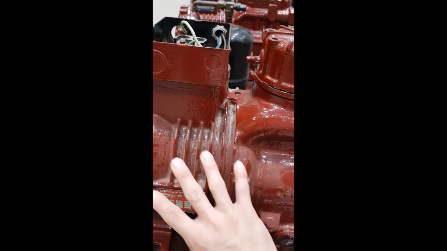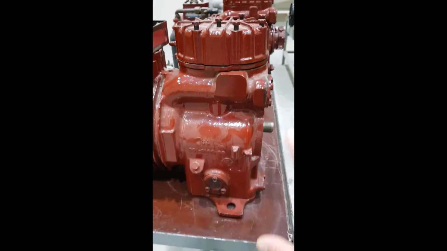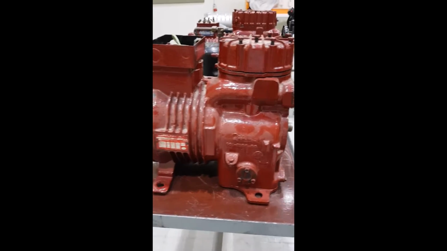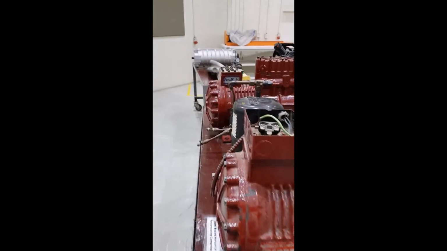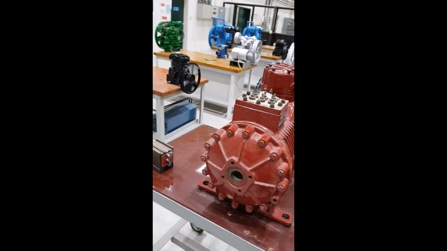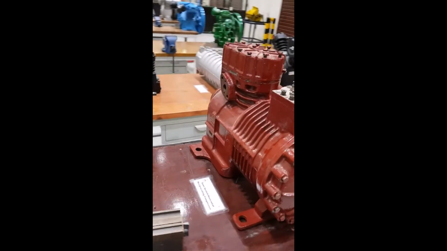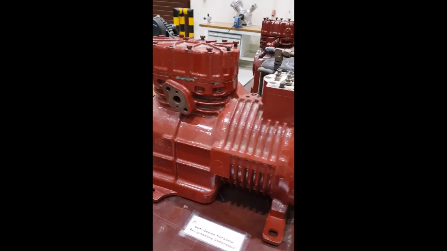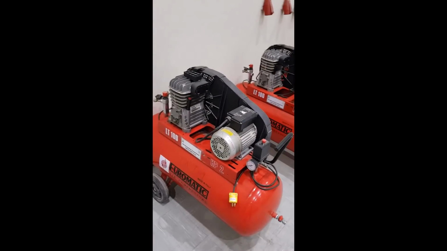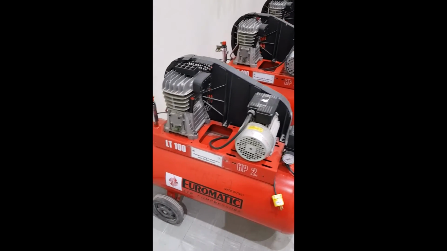The components, again, are general components similar to what we have seen before: the crankshaft, the piston head, the connecting rod, and the piston cap. This is the on and off cycle compressor.